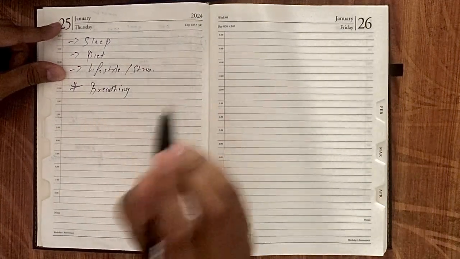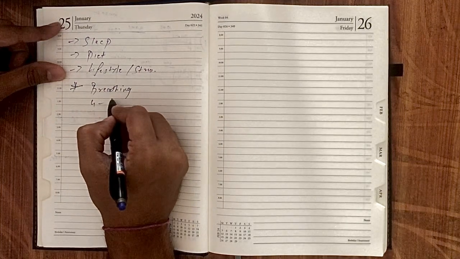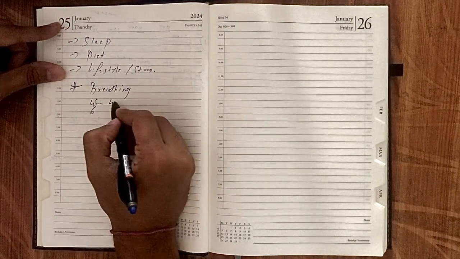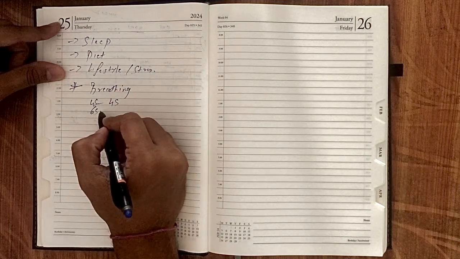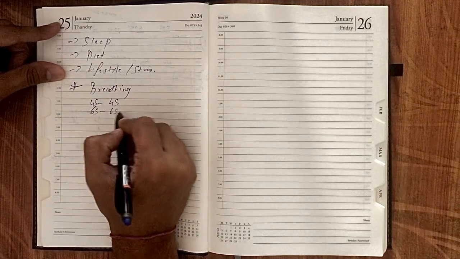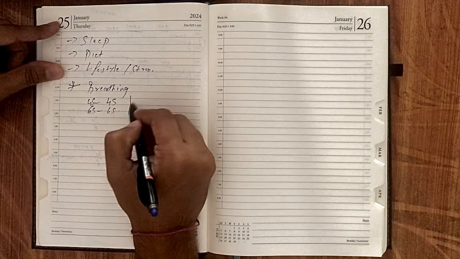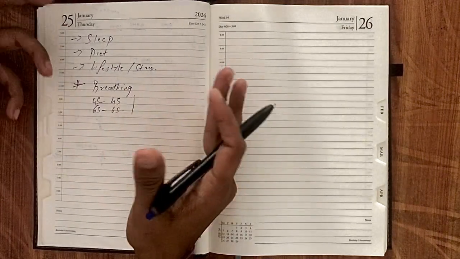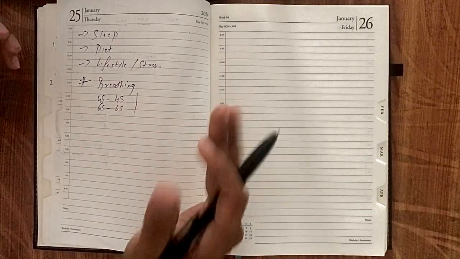Just harmonious breathing, say 4-second inhale, 4-second exhale, or 6-second inhale, 6-second exhale. If you just do this for a minute or 2, this will instantly bring your nervous system and your heart into a bit of a resonance.